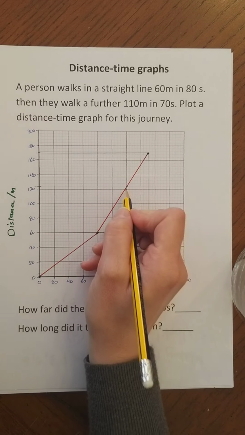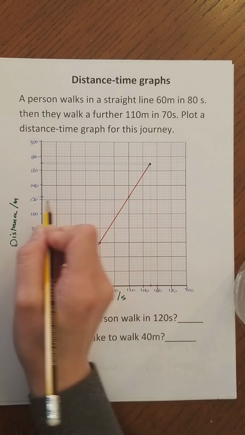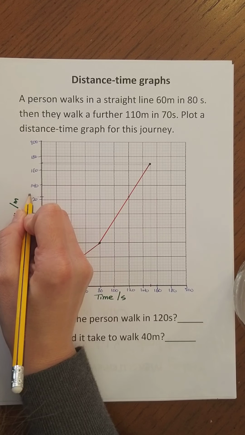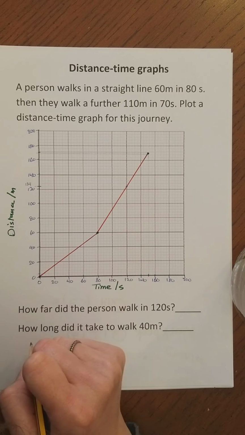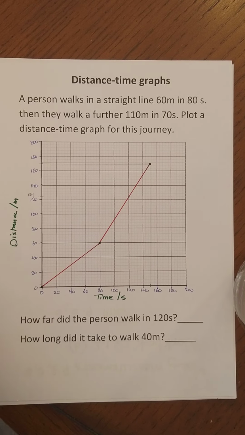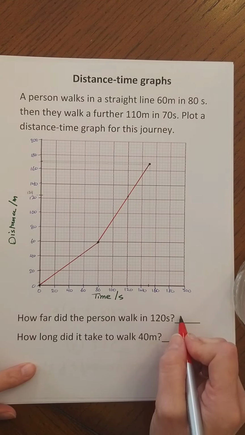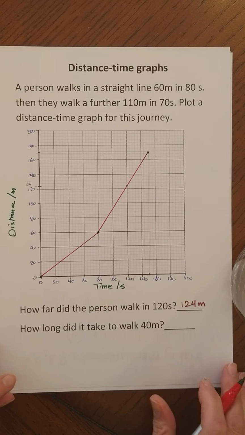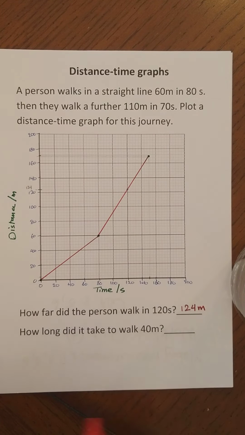120 seconds meets this point here at the y-axis, which is 124 meters. So how far did the person walk in 120 seconds? 124 meters. How long did it take to walk 40 meters?